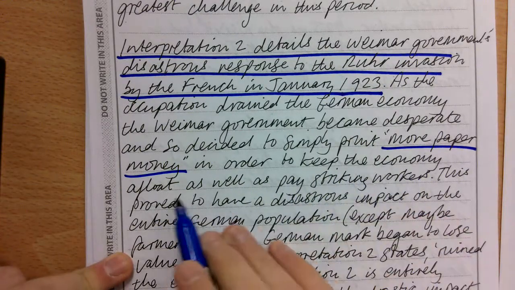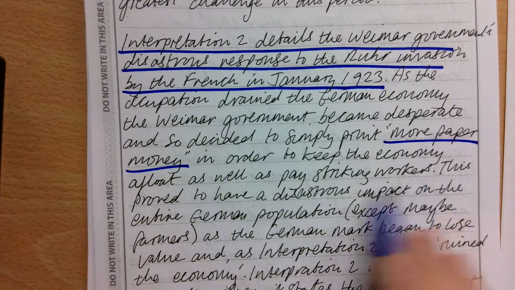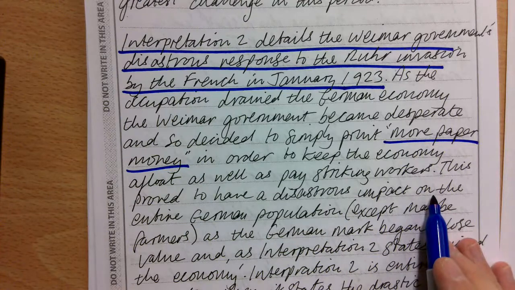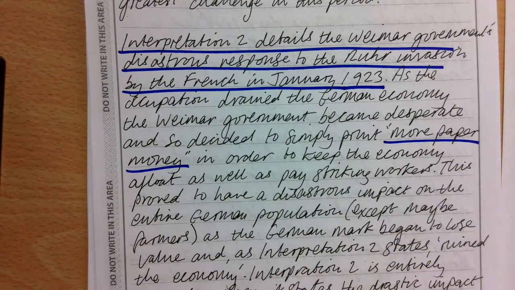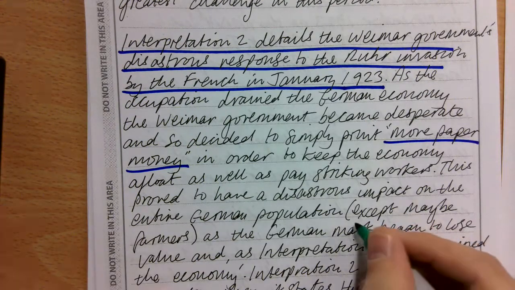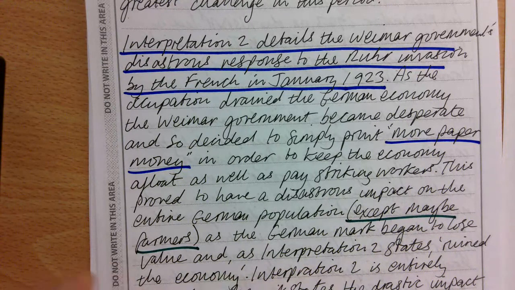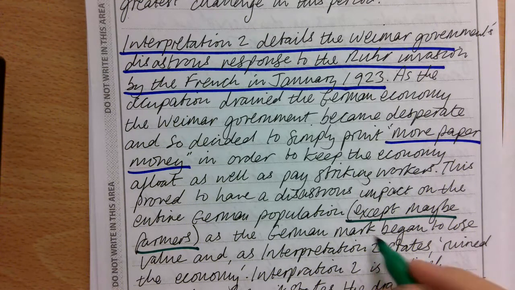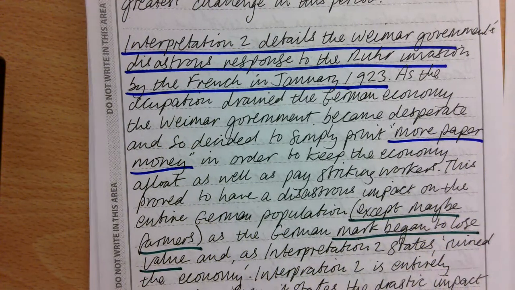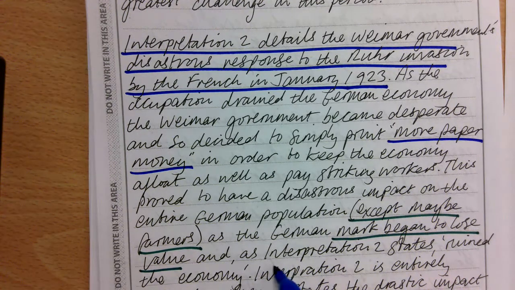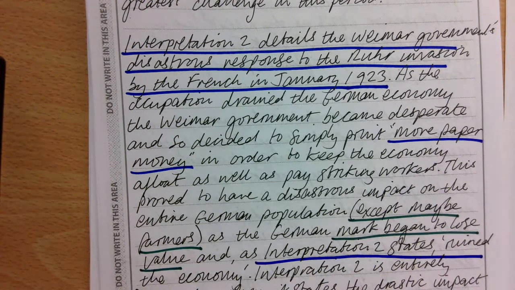In order to keep the economy afloat, as well as pay striking workers, this proved to have a disastrous impact on the entire German population, except maybe farmers. Now that's some of my own knowledge, isn't it? I know that farmers weren't quite as affected, so I'm supporting this interpretation with something that I know myself. As the German mark began to lose value, again, that's my own knowledge, I know that it began to lose value, and as interpretation 2 states, so that's a direct link, interpretation 2 states, ruin the economy.